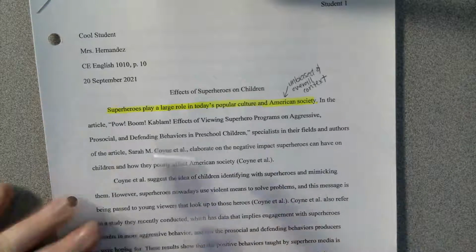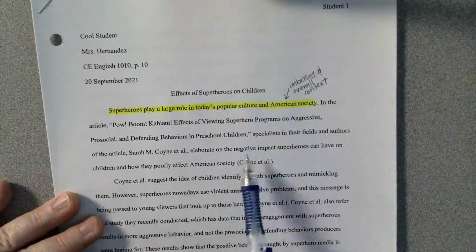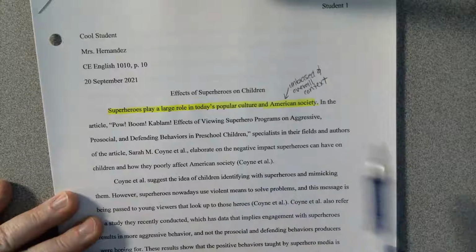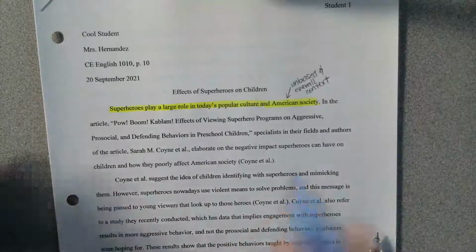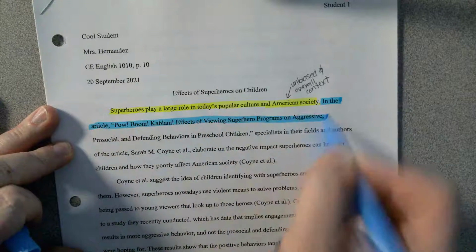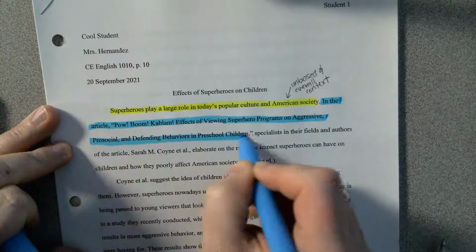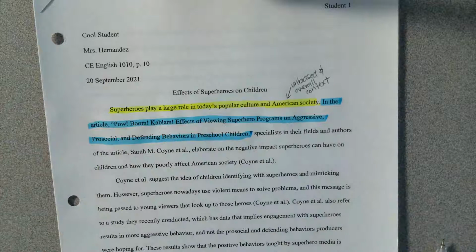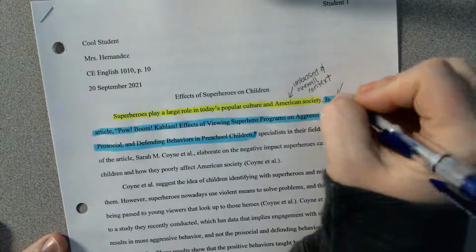But I also would have accepted something very simple like this. The way that they structured this sentence is really interesting, and I think for this purpose they did a nice job. They said in the article, so here's the introduction of the article, and they've put it correctly in MLA with the comma inside the quotation marks. So here's the article introduction.